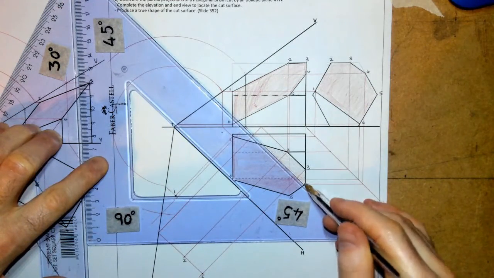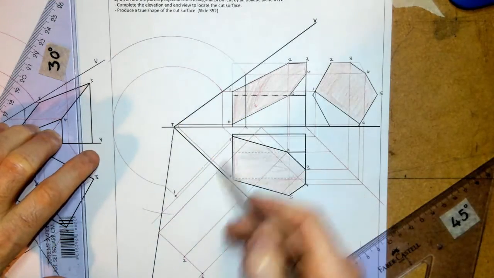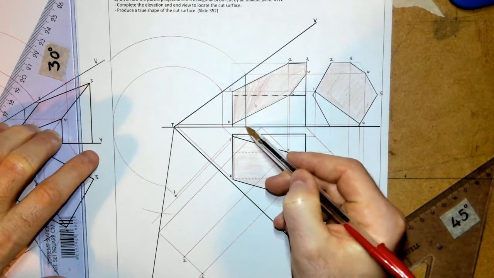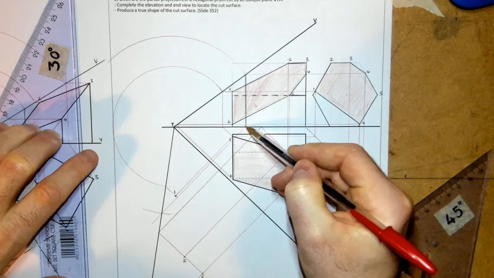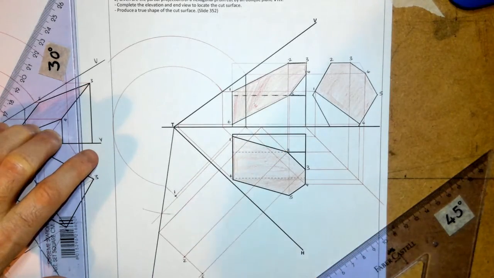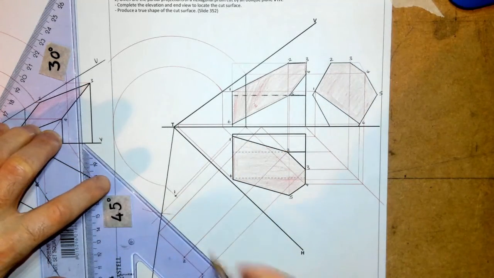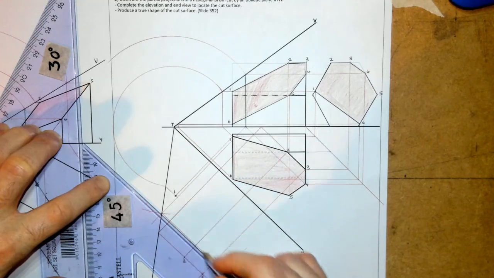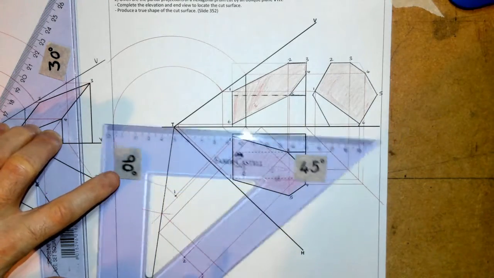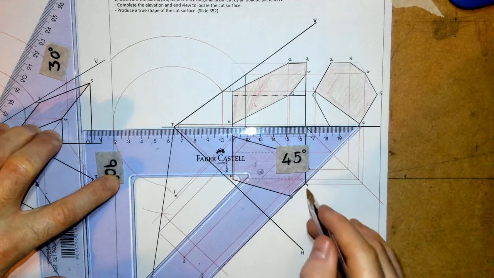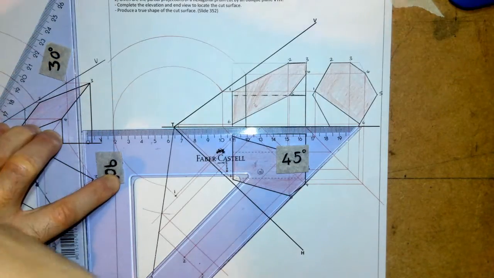As you can see there, number 4 is on that one. That one's already there. It actually worked out fine. So number 4 followed up, hits here, down to here, and then project out parallel to the horizontal trace, and then perpendicular from where it is in plan. So there's our number 4.